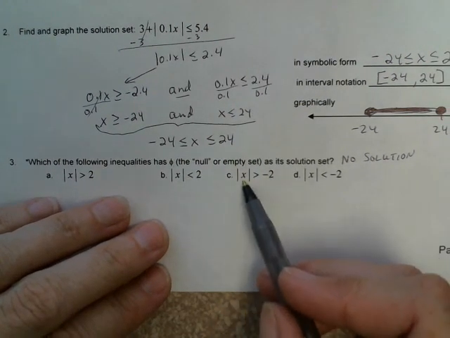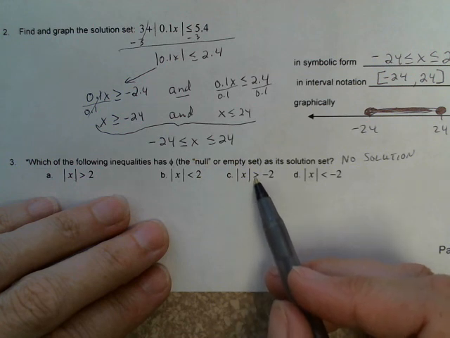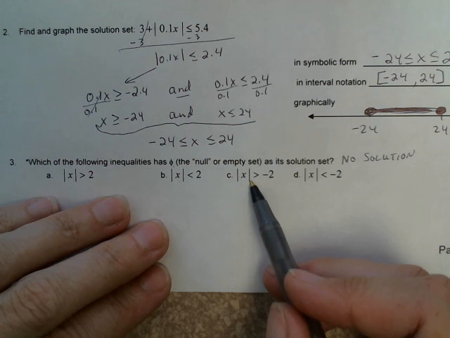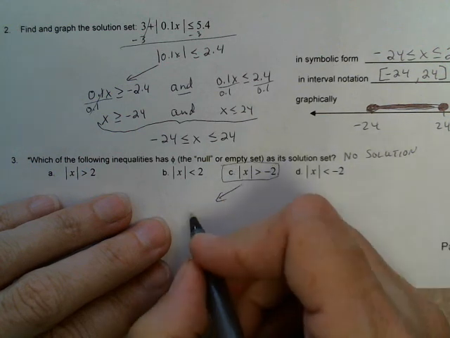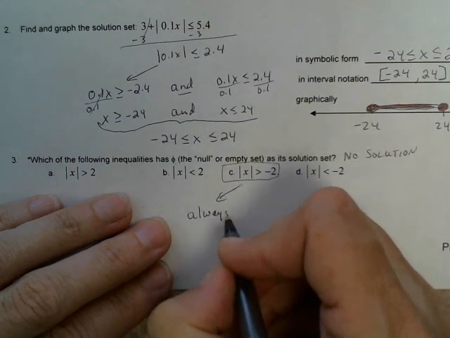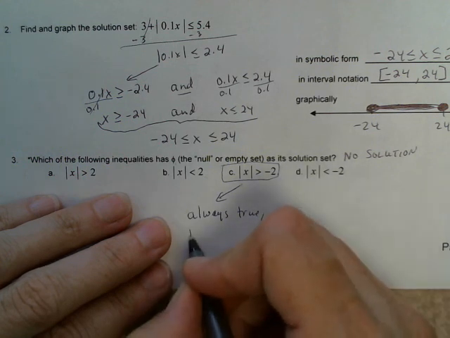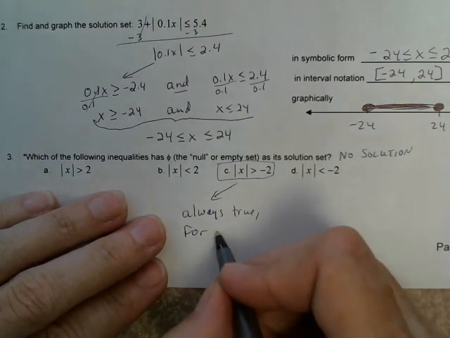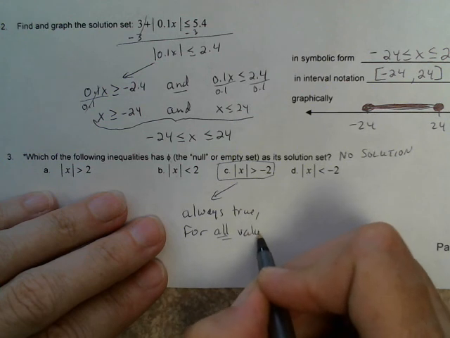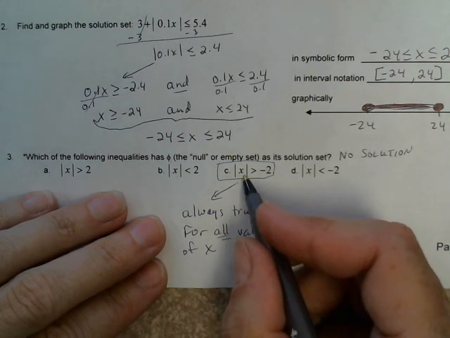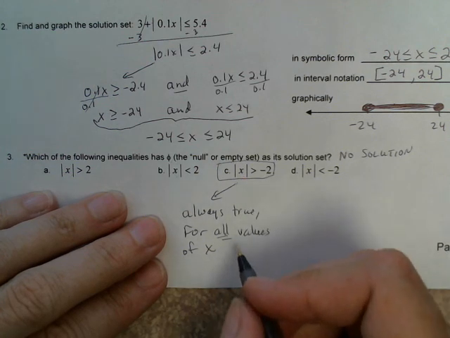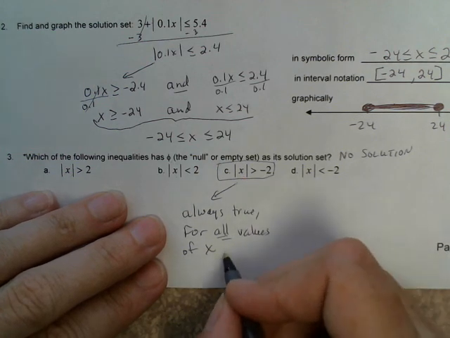Any absolute value here is always greater than negative 2, because all of the absolute values are always positive. So this is always true. You might want to take a little note: this will be always true for all values of x, and that's because absolute values are always non-negative, or greater than or equal to 0.